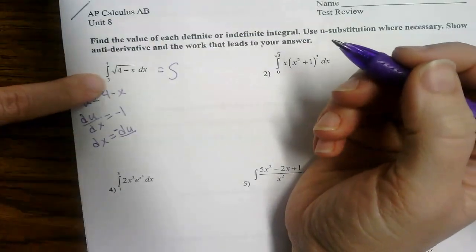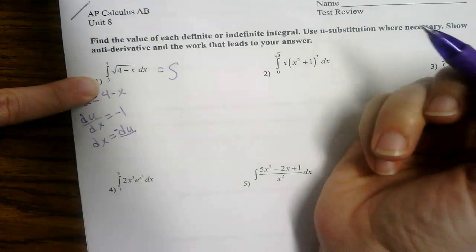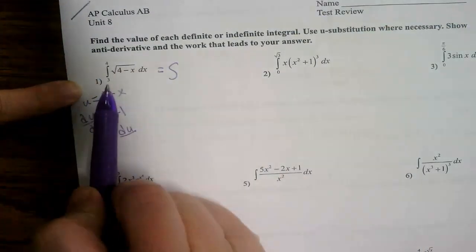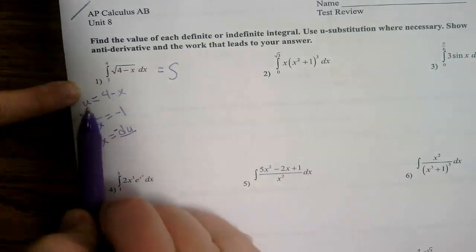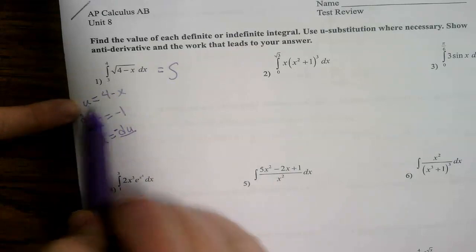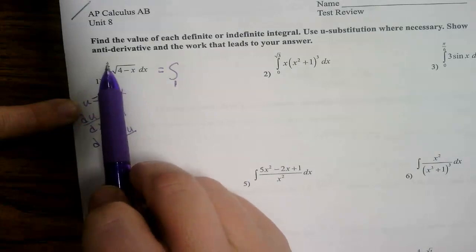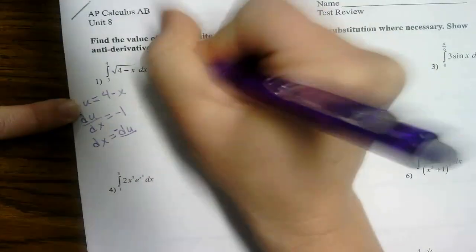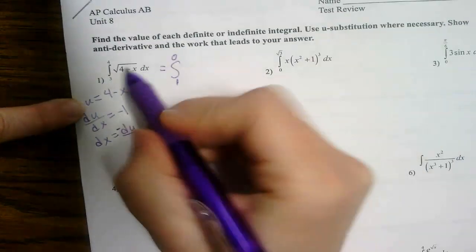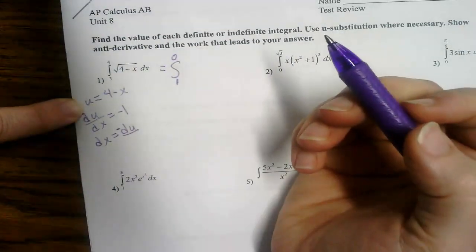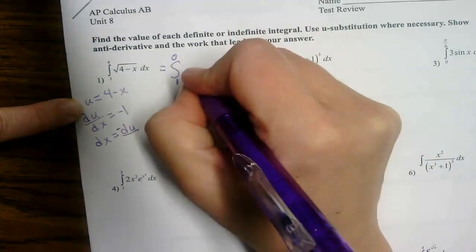So we're going to translate everything into the land of u. So if I want to translate this 3 into the land of u, I need to plug it in terms of u. So 4 minus 3 is 1. And then I want to translate this. 4 minus 4 is 0. The square root can be written as to the power of 1/2. So I'm going to rewrite this as u to the 1/2 power.